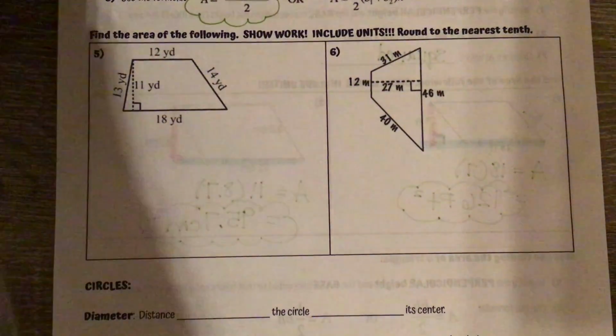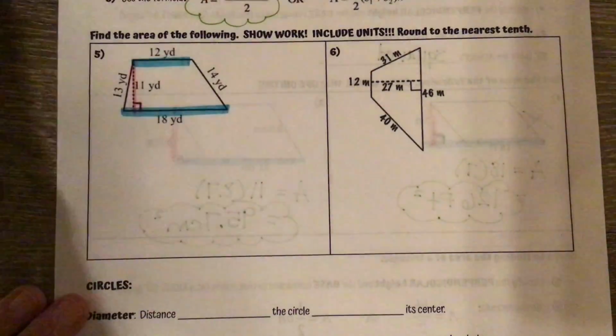So let's look at number 5. I see my perpendicular height. I see the 2 parallel sides that that's connected to.